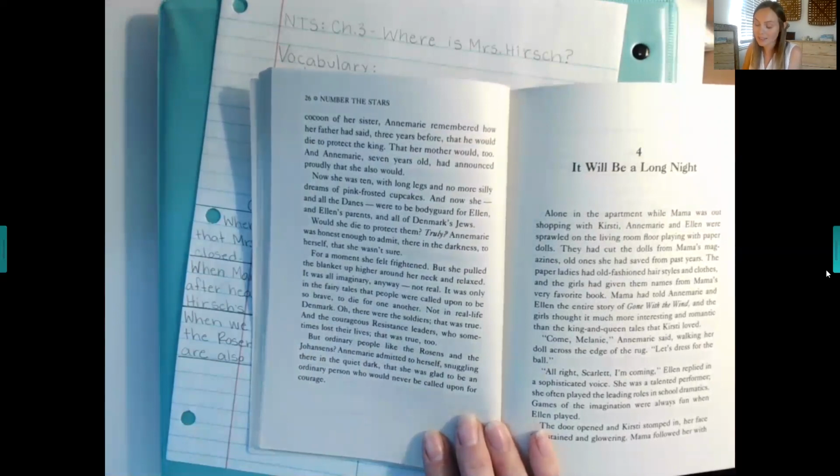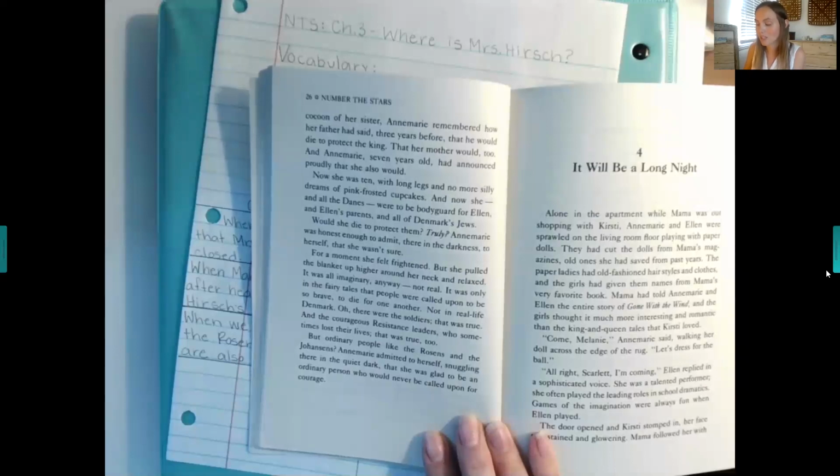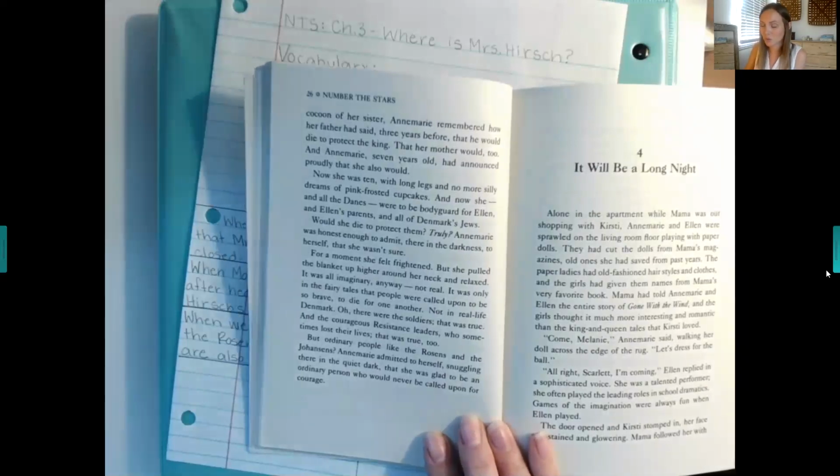Now she was 10, with long legs and no more silly dreams of pink frosted cupcakes.